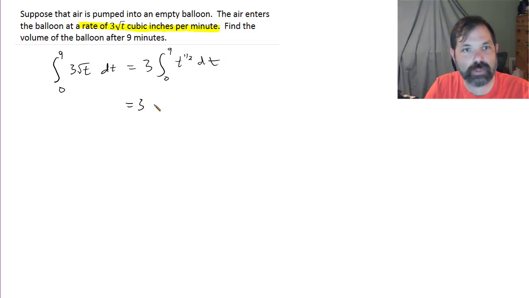So that would be 3 times, let's see, t to the 1/2. The antiderivative of t to the 1/2 would be t to the 3/2 over 3/2 from 0 to 9. I can bring the over 3/2 out, so 3 divided by 3/2 is 3 times 2/3.